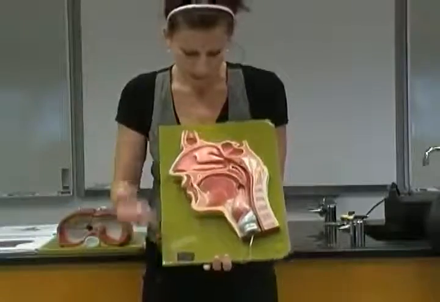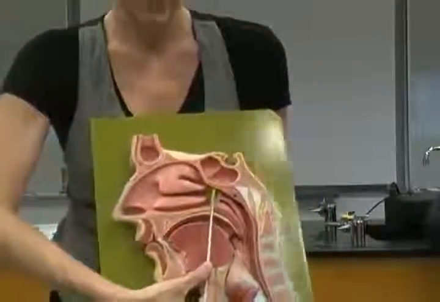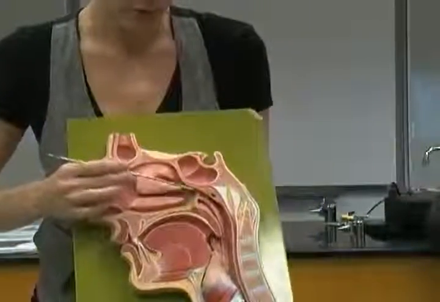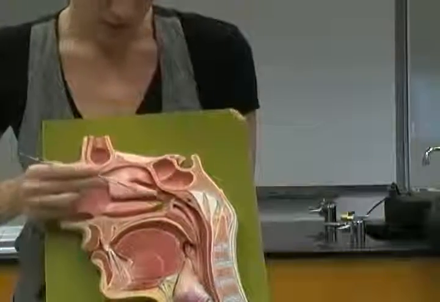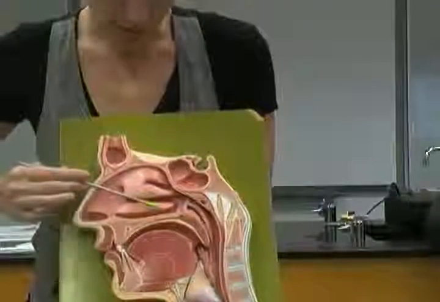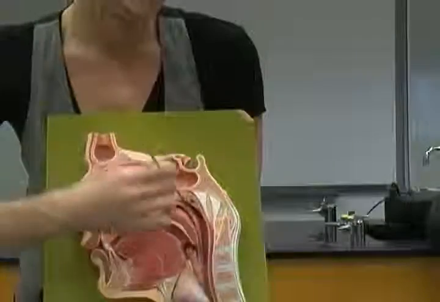At the back of the nasal cavity, which is right here, we have the internal nares. So we have your external nares and your internal nares. This is the passageway from the nasal cavity back here into the pharynx or throat.